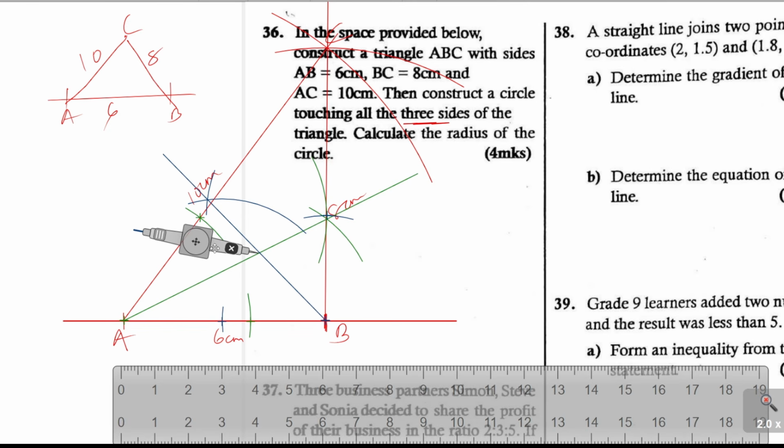When you're drawing the circle, you stand at the center here, this one being the center, and you stretch your pair of compass until it touches this point.